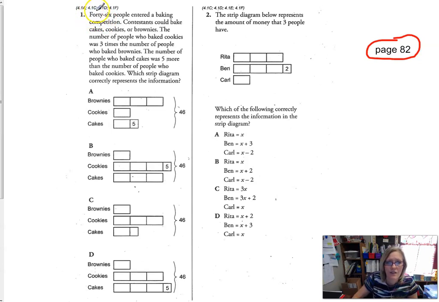So it says 46 people. We circle numbers and their units, and I'm just going to put the units underlined there. But I like to see my numbers as digits, so I'm going to put 46 above the people. Okay, so 46 people entered a baking competition. So that's the total. So I know that when I'm looking for my information down here, that I can't get any bigger than 46.